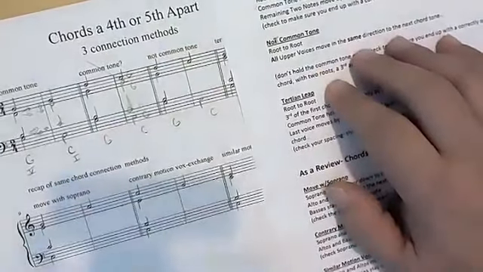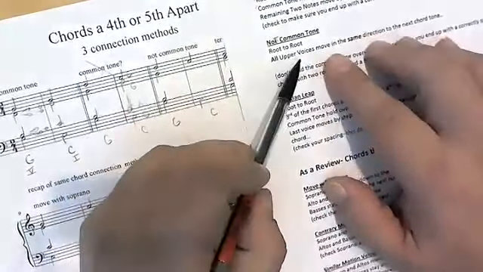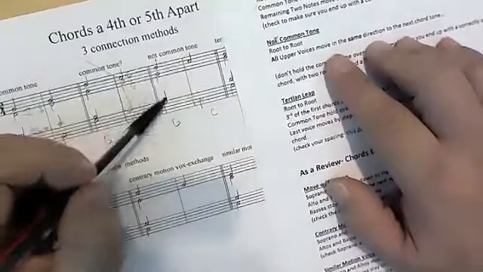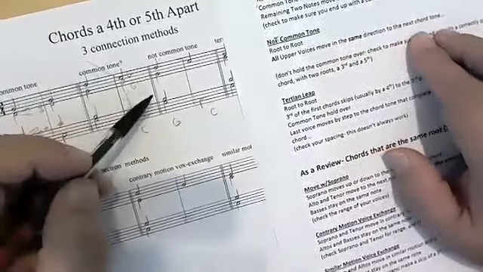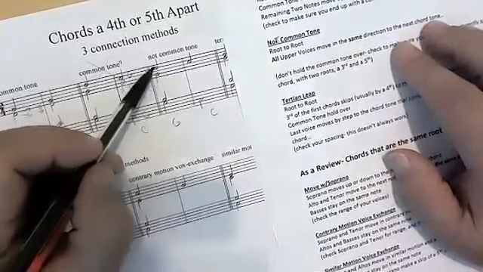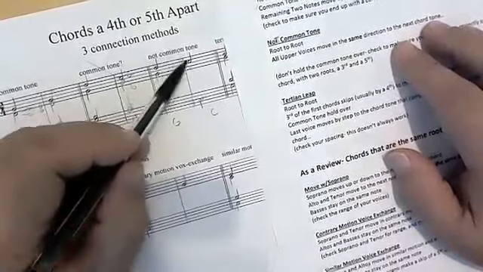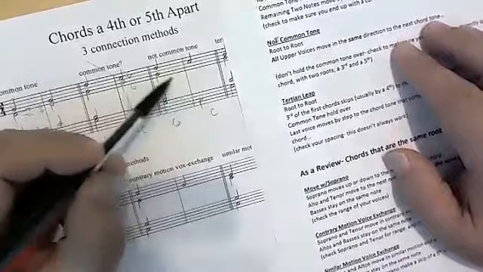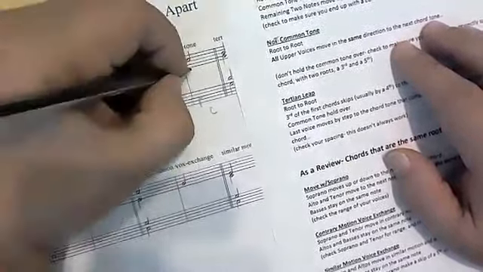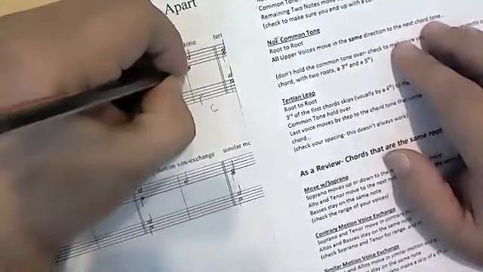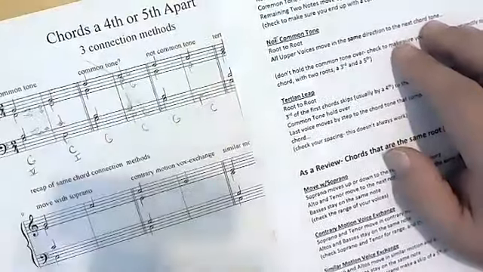And then it says all upper voices, that's these three here, right? Not the bass voice, move in the same direction to the next chord tone. So this is moving down to the next chord tone in the C chord right here. So this guy will have to move down to the next chord tone, and that would be the E, because C, E, G.